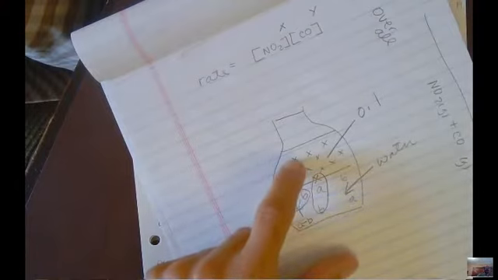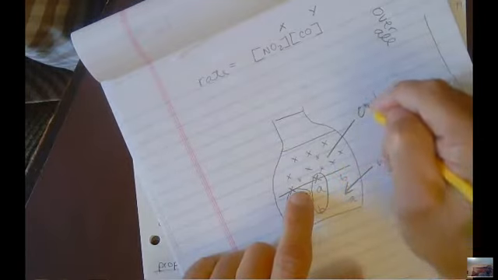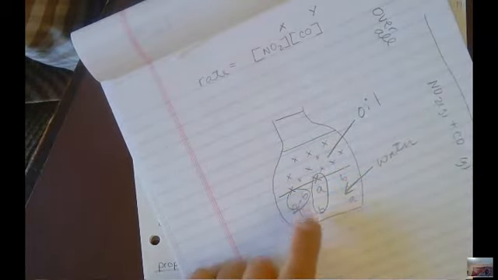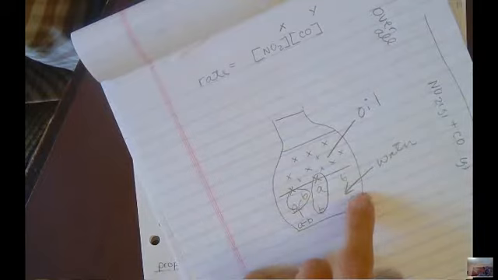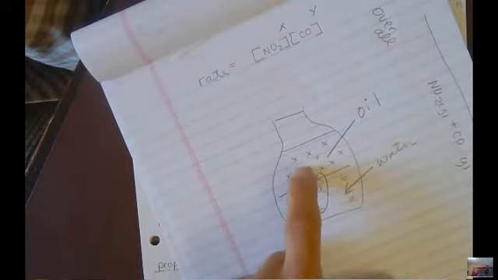So this would be heterogeneous catalysis because this catalyst is not dissolved in the water. Okay, the chemical reaction is happening in the aqueous phase, but the catalyst exists in the oily phase.